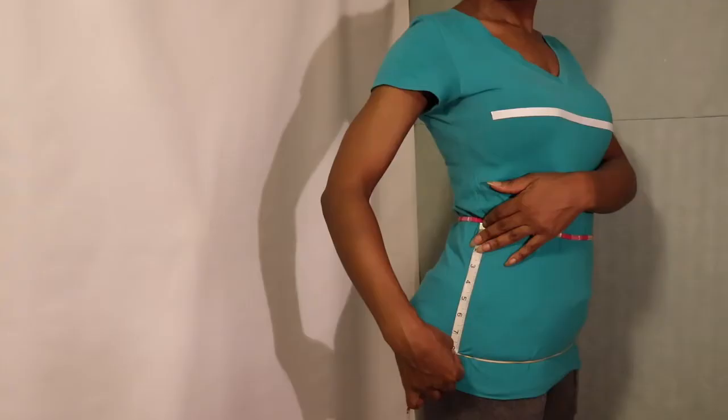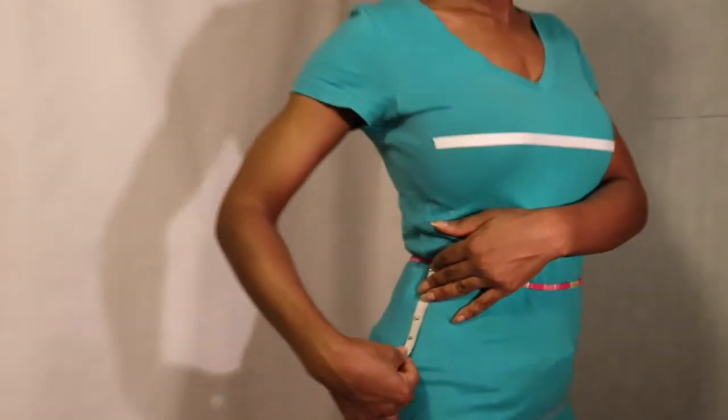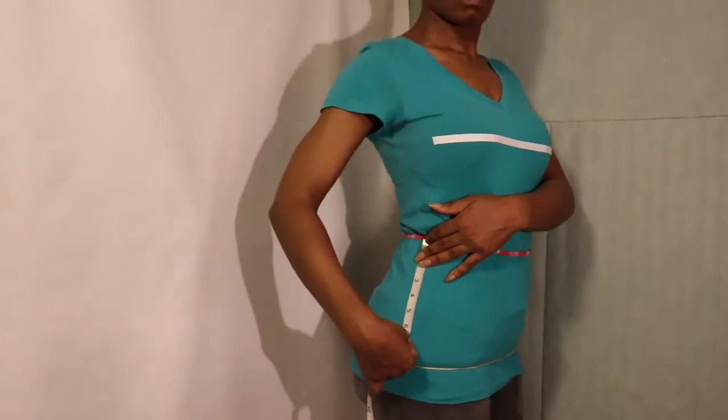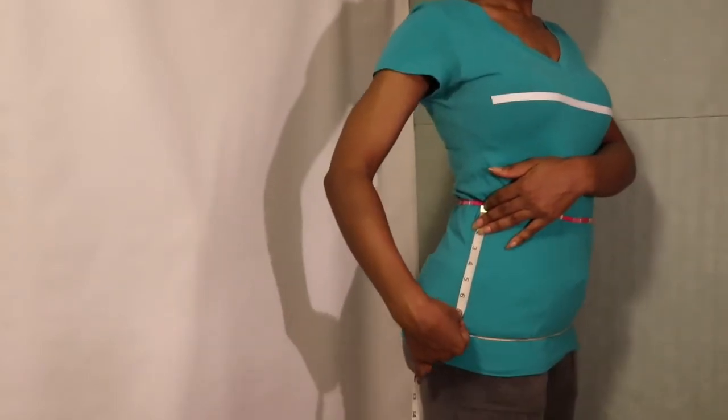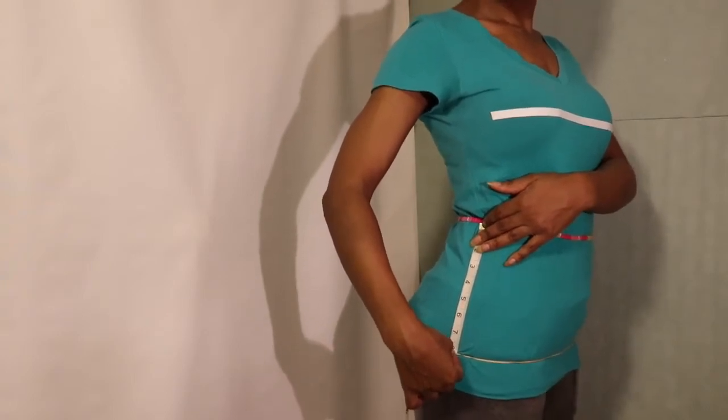To start, you will need two measurements, your hip depth measurement and your back hip arch measurement. Your hip depth measurement, which is taken at the side seam, is used to draft both the front and back torso sloper. The hip depth measurement is measured from the waist to the hip level.